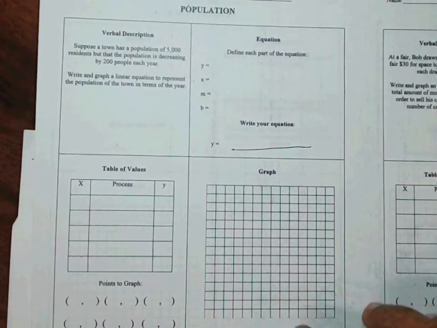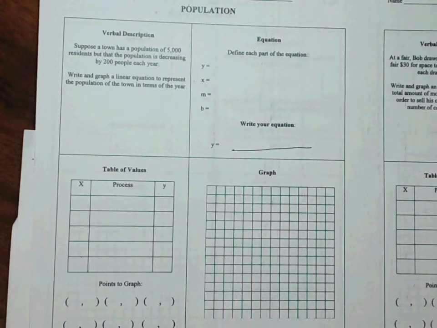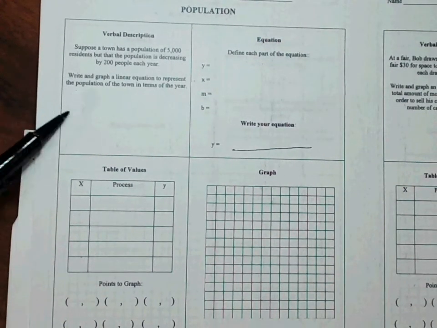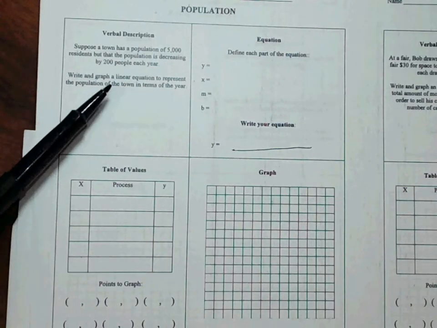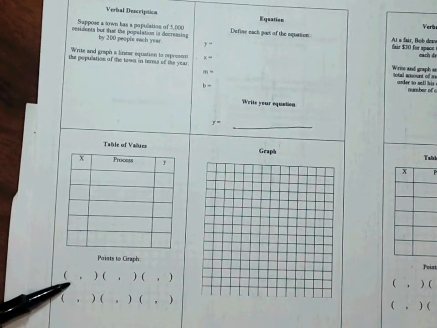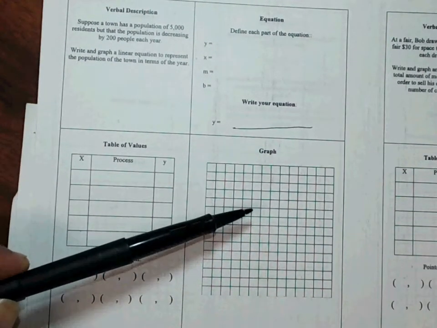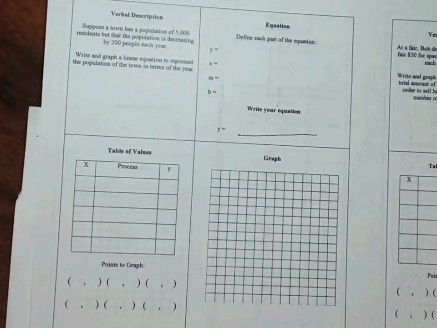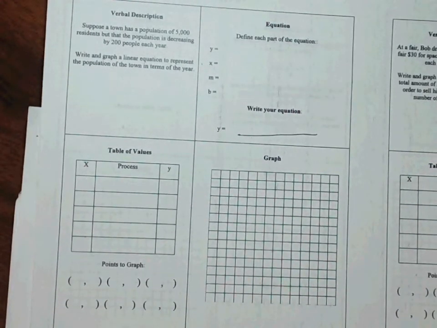Hello class, so today we're going to use a word problem and use that to describe how you can put that in an equation, create the table of values, find the ordered pair, and graph the same situation, just to show you how real life applications are done for proportional and non-proportional relationships.